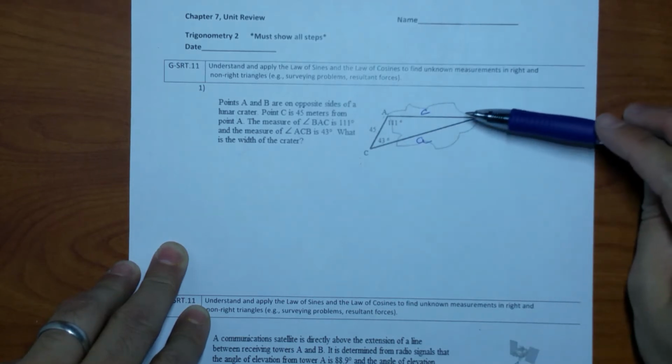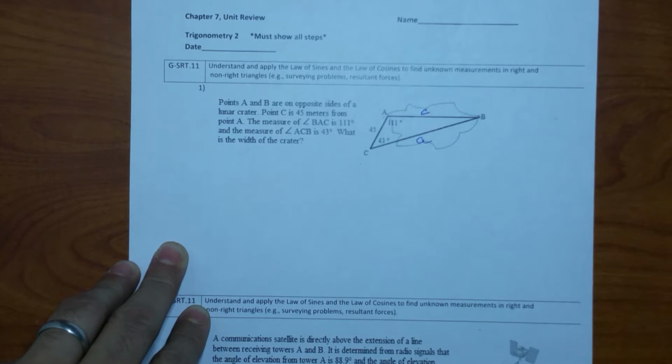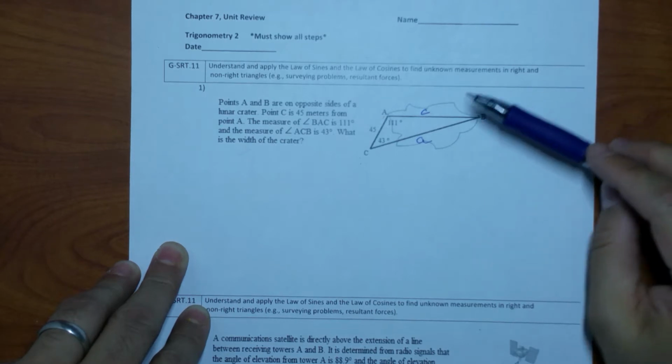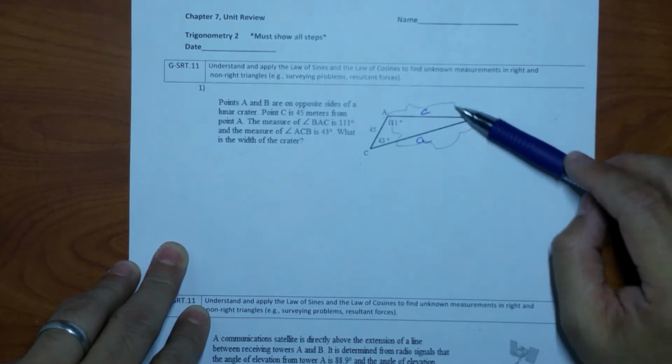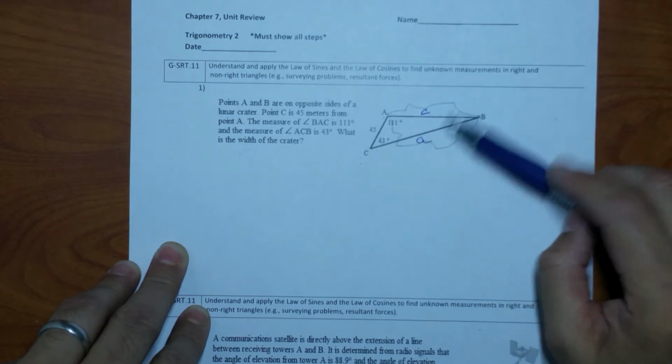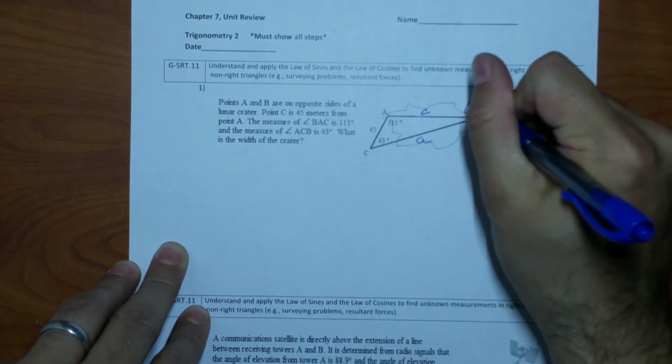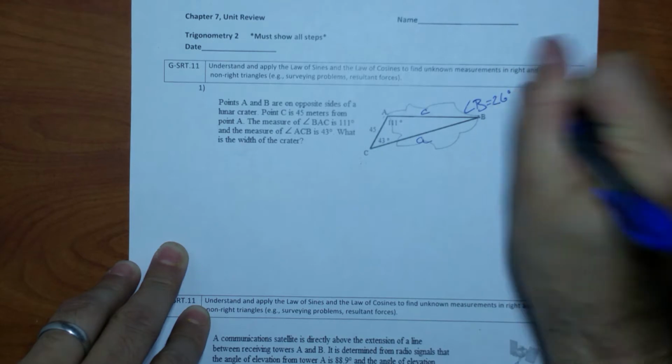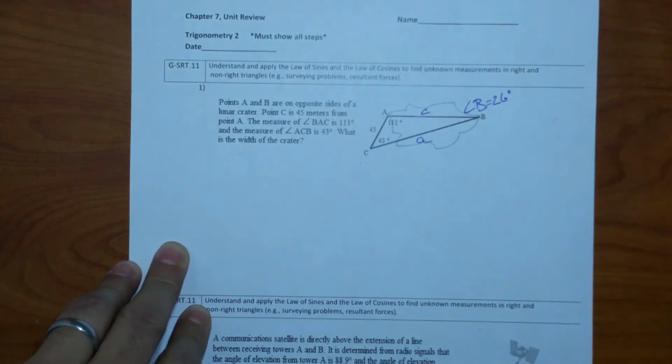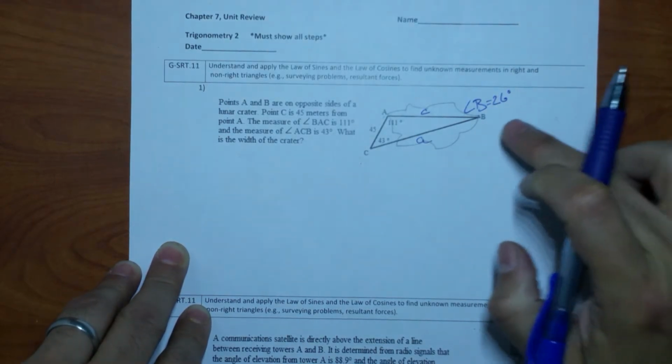Now, can you tell me what angle B is right now? We have to subtract from 180. It's going to be 26 because all three have to add up to what? 180. Very good. So angle B is 26 degrees.